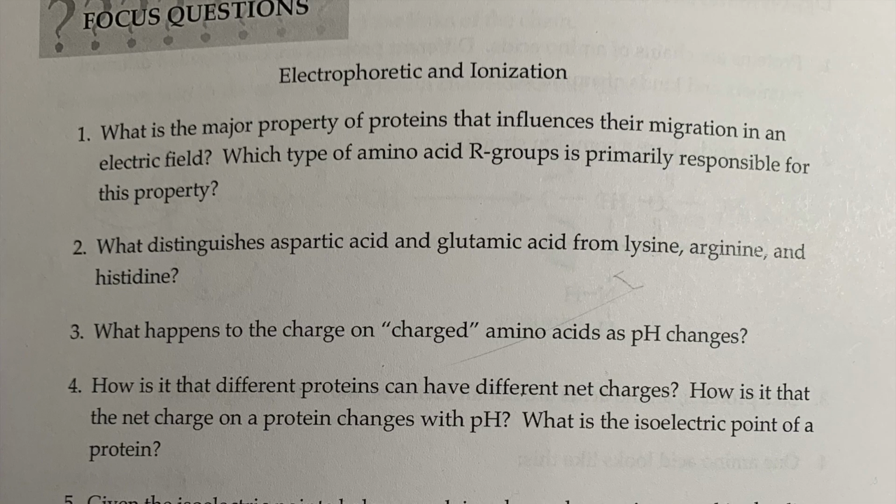Okay, so let's break this down because it's 3 questions. How is it that different proteins can have different net charges? Again, because of what they're composed of. If a protein has a bunch of aspartic acid and very little lysine, then that protein is going to tend to be much more negatively charged in high pHs and much less positively charged in low pHs.